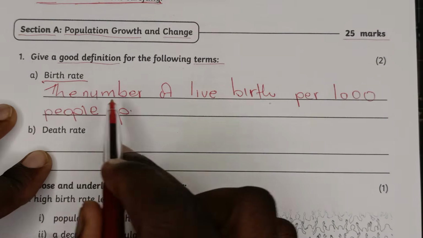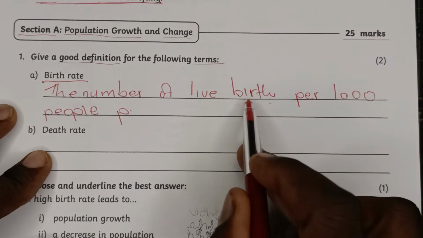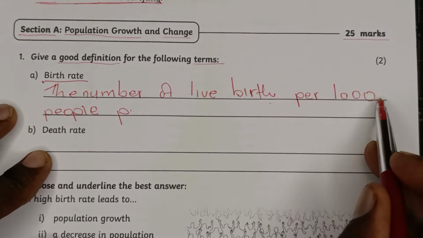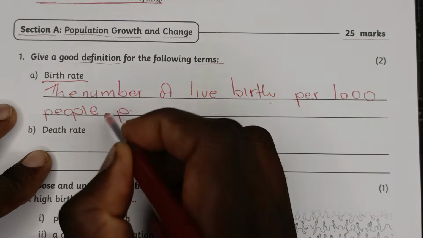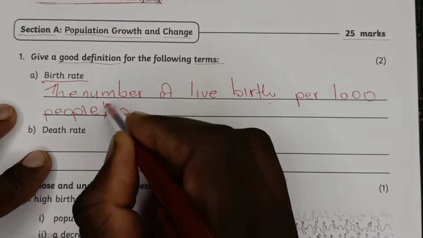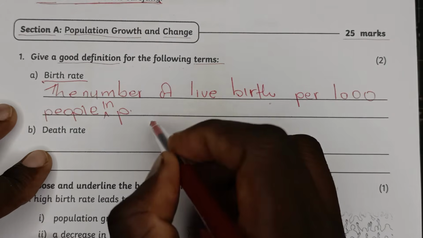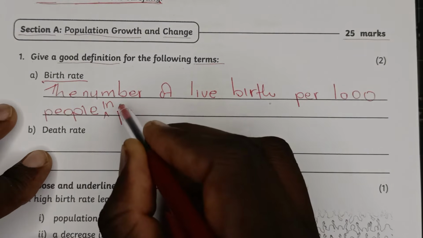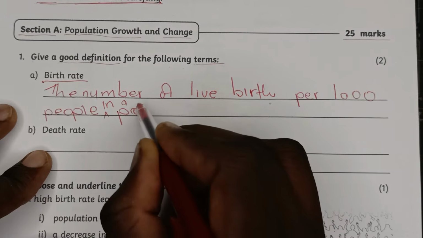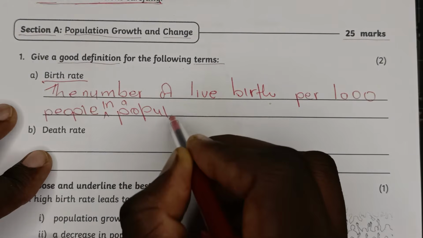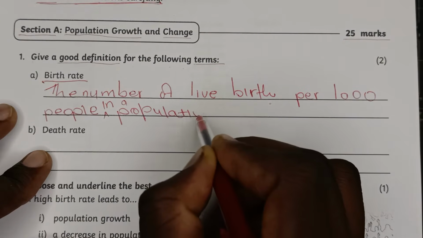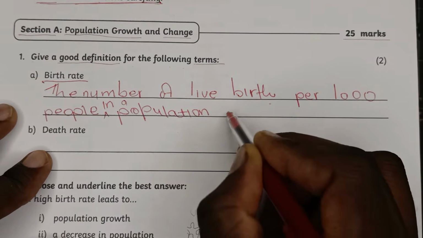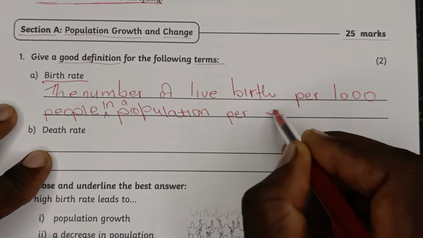Okay, the number of live births per 1,000 people in a population per year.